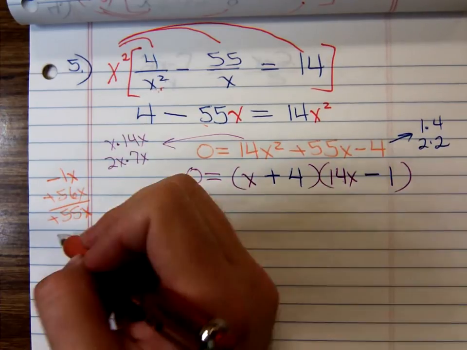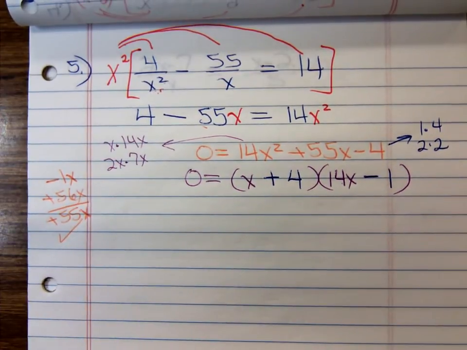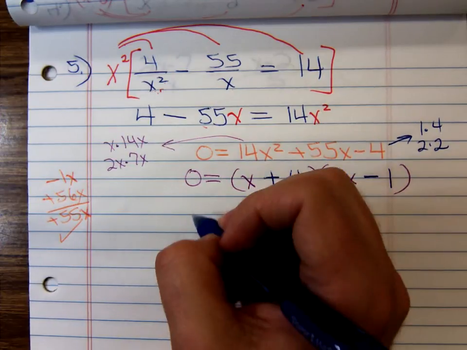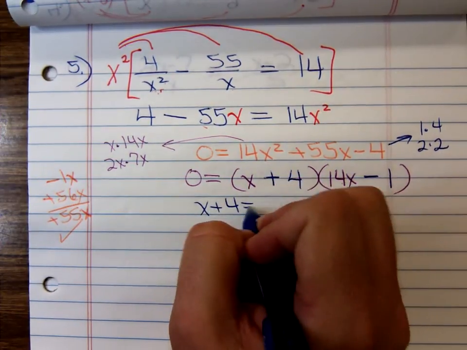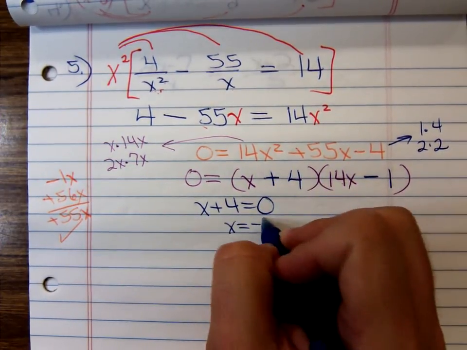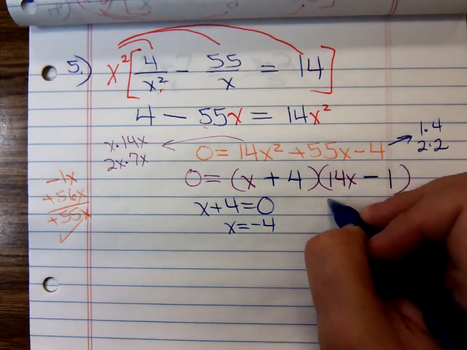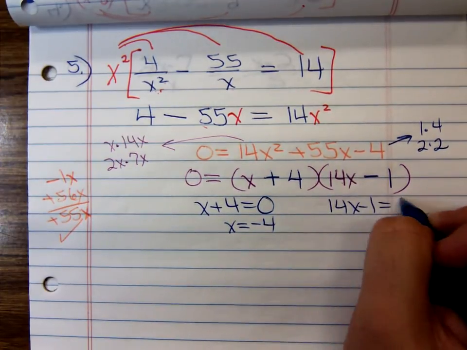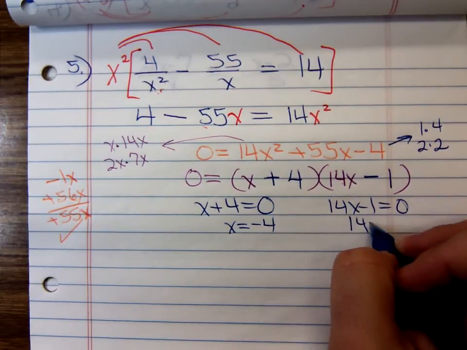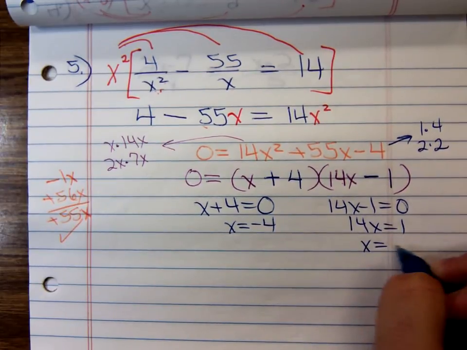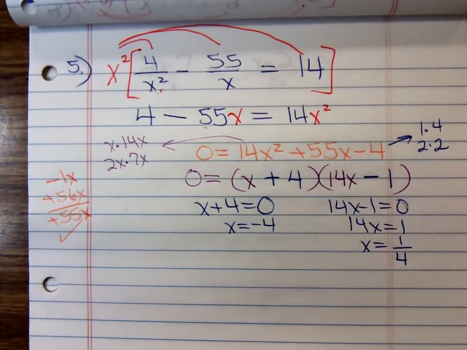So that's the correct factorization. Set each factor equal to 0 to give us x is negative 4, or x equals a positive 1 over 14. Thank you.